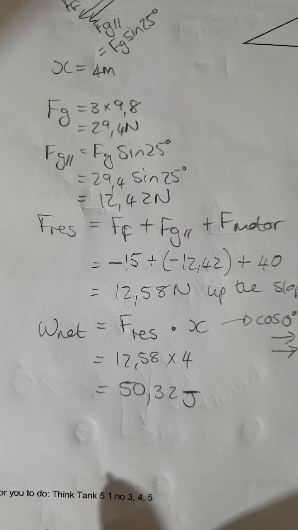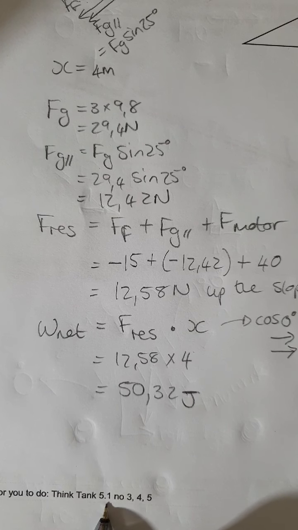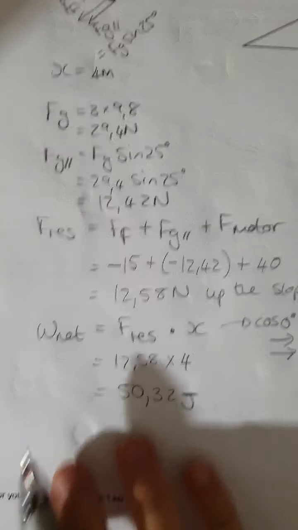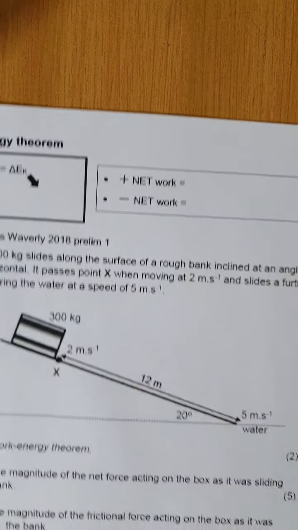Right. I have included Think Tank 5.1, numbers 3, 4, and 5. So I've made it so that this is in the new textbook. Let's just go to the second page.